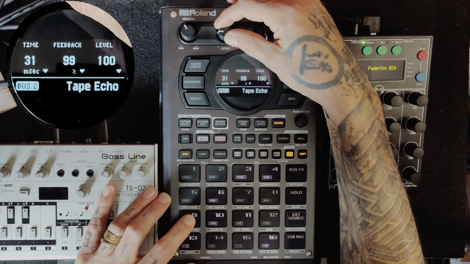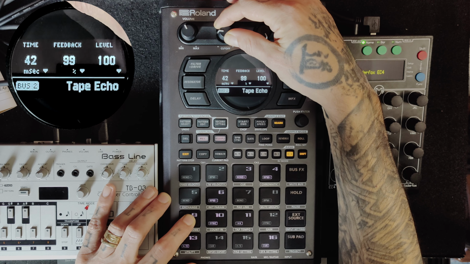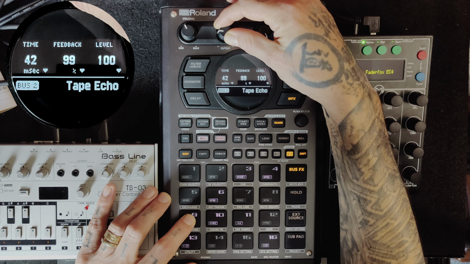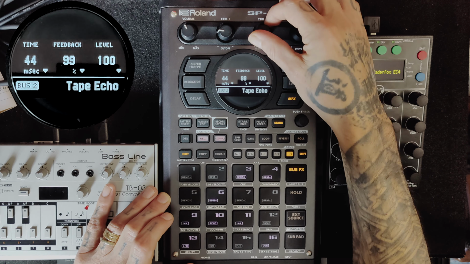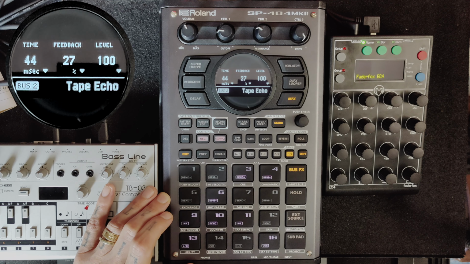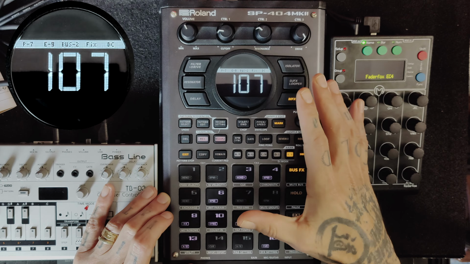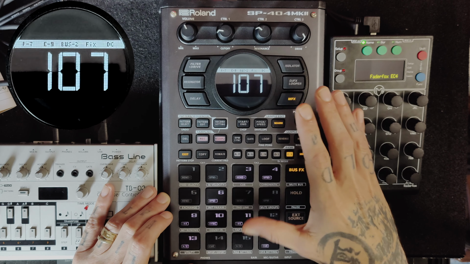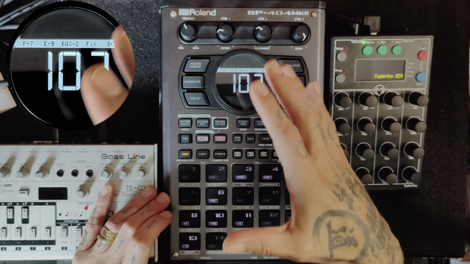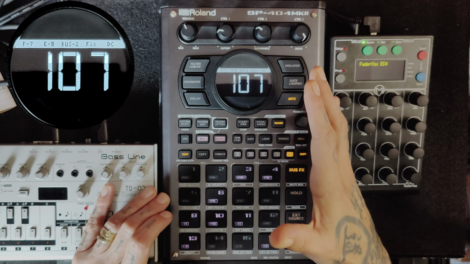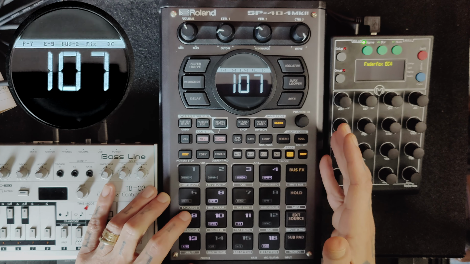And this is the self-oscillation. And we can sample that self-oscillation and use the sample as a base source, basically as an oscillator. So let's try to do this.